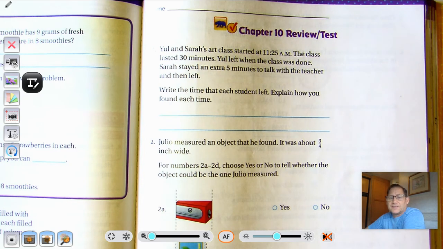Yul and Sarah's art class started at 11:25 a.m. The class lasted 30 minutes. Yul left when the class was done. Sarah stayed an extra 5 minutes to talk with the teacher and then left. Write the time that each student left and explain how you found each time.